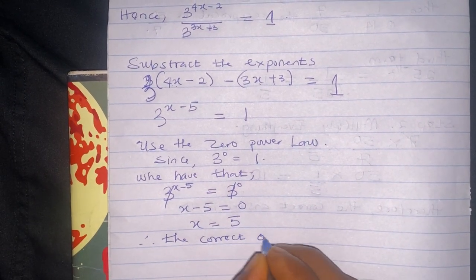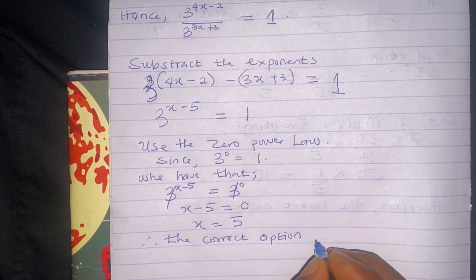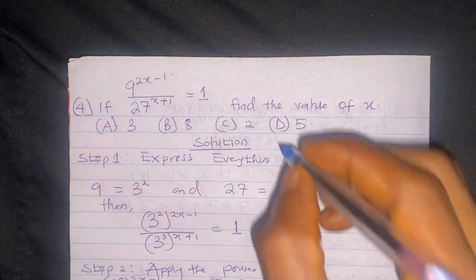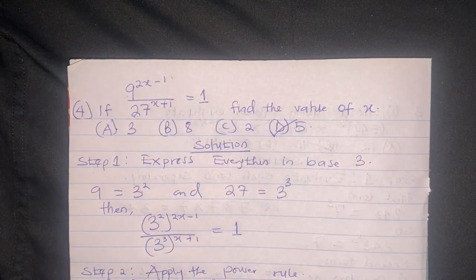Therefore, the correct option is option D. Option D is the correct option. X is equal to 5. Now we have the fifth question.